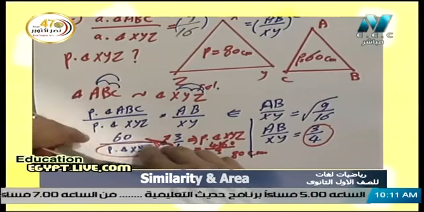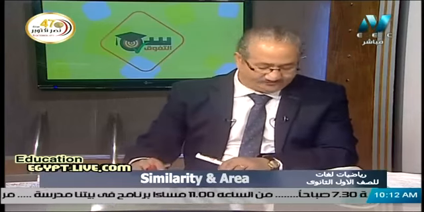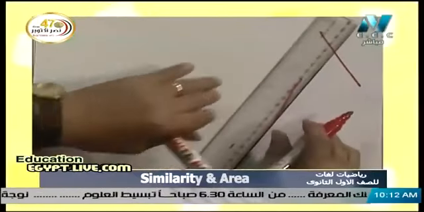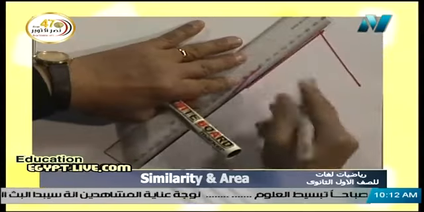Okay, let's move to another example here. We have many examples for you to understand, and the more important thing is for you to recognize the difference between the ratio of two similar triangles and their perimeters. The perimeters will be the same ratio, the same number, but the ratio between the areas equals the square of the ratio. Okay, let's move to another example now. If we have a triangle like that, we have triangle ABC.